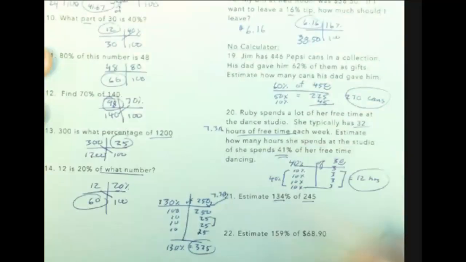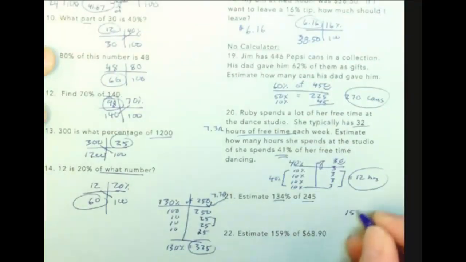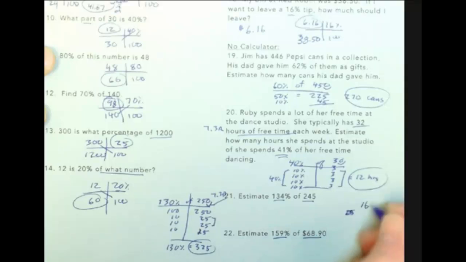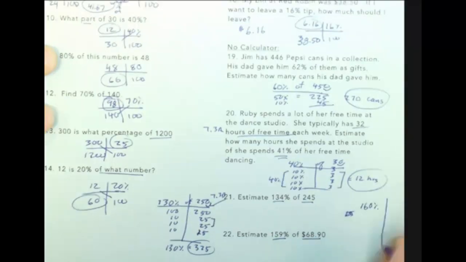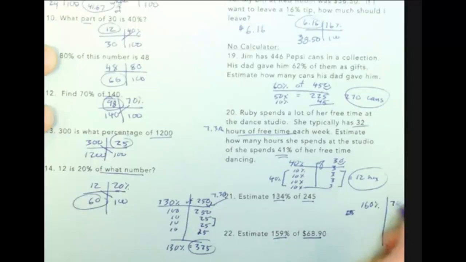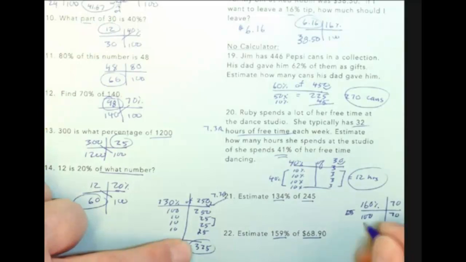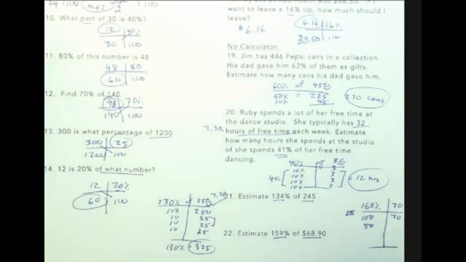We're going to go ahead and do 159%. Whoops, let's round that to 160% of 70. How does that sound? 160% of 70. Well, 100% of 70 is simply going to be 70. 50% of 70, remember we can do 10% in our head, we can do 50% in our head, we can do 100% in our head.